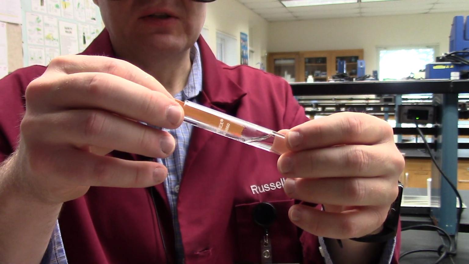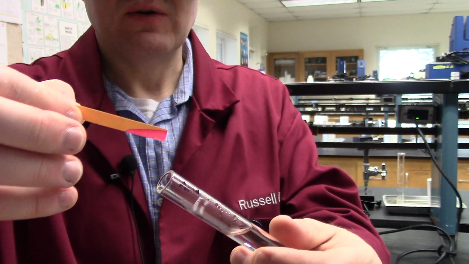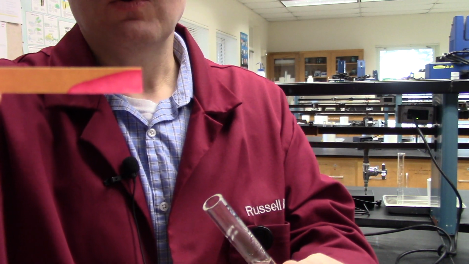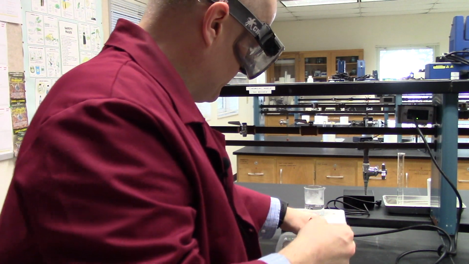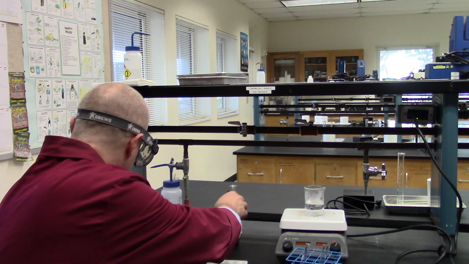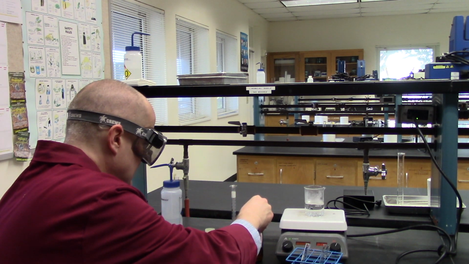Now this most definitely should be acidic, right? Because we added acid to it, right? And there, as you can see, it's red. Red is right around pH 2, just so you know. So this is acidic. So now I'm going to add some sodium hydroxide to counter that, to make the pH come back to about 7.